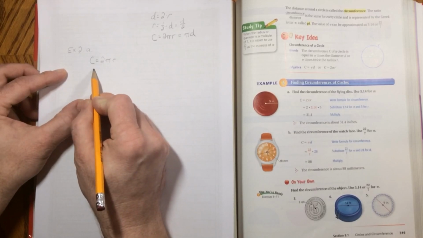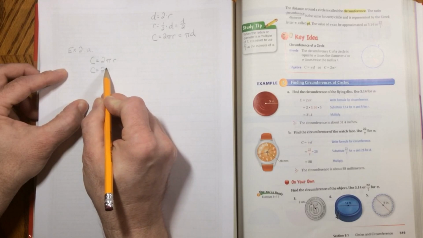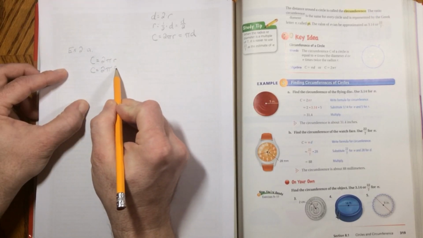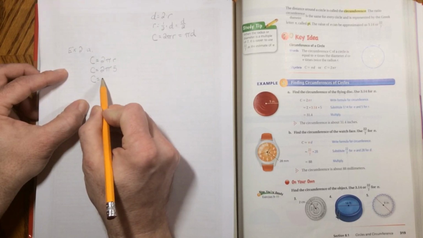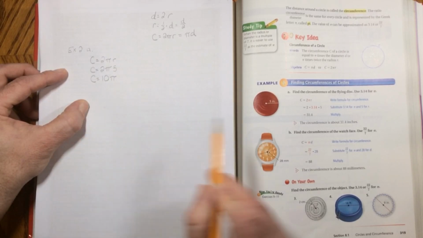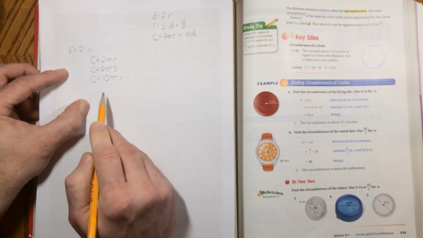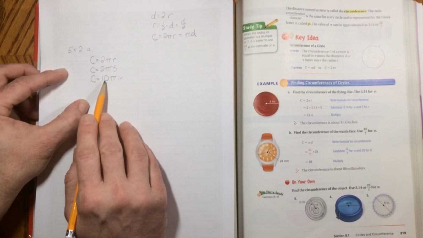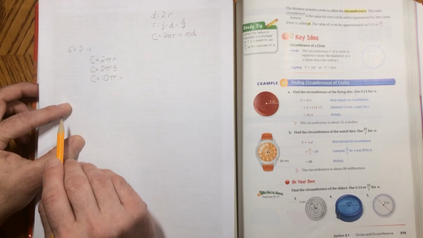And now I plug into the formula what I know. Circumference equals 2 just as 2, pi just as pi. But now we know that radius is 5. I solve what I can. Circumference equals, I know 2 times 5 is 10, so 10 pi. And then we'll put the inches on there. 10 pi inches. And we're going to leave it in terms of pi. We're not going to actually put that as 3.14 and do the multiplication. We'll leave it just like this. It's actually more exact this way.